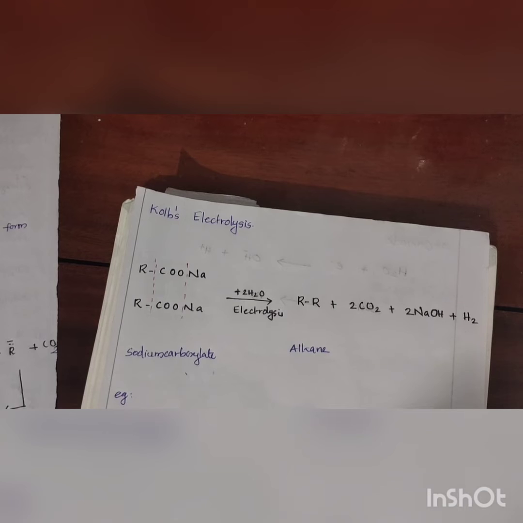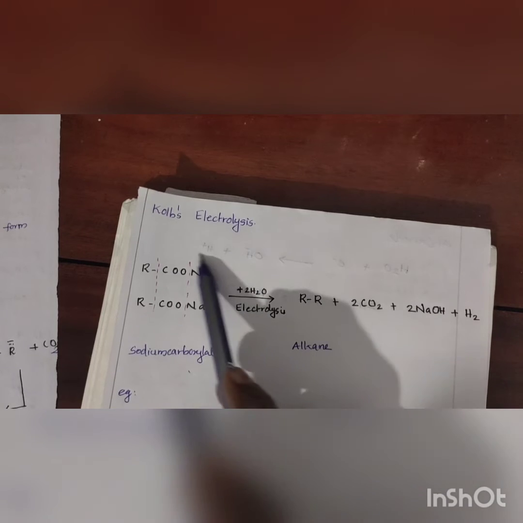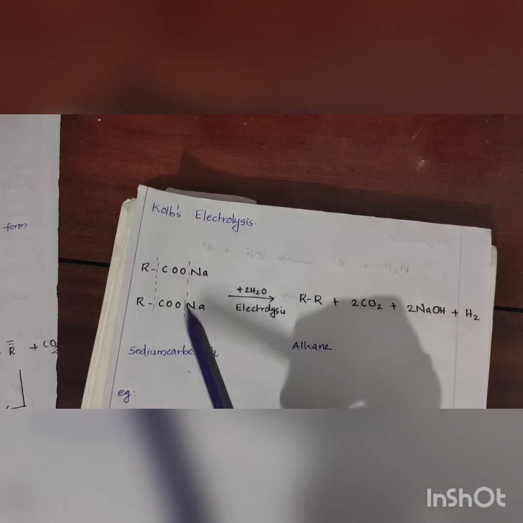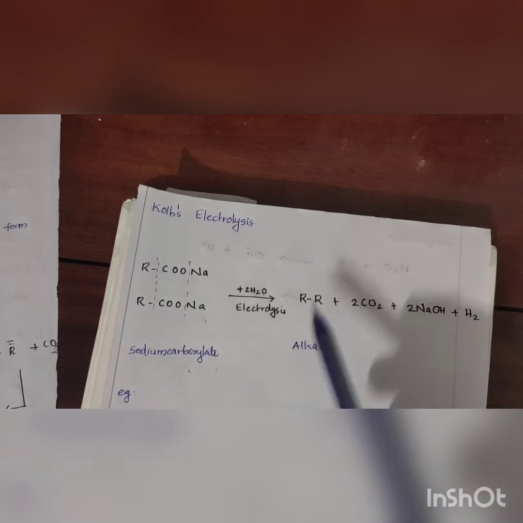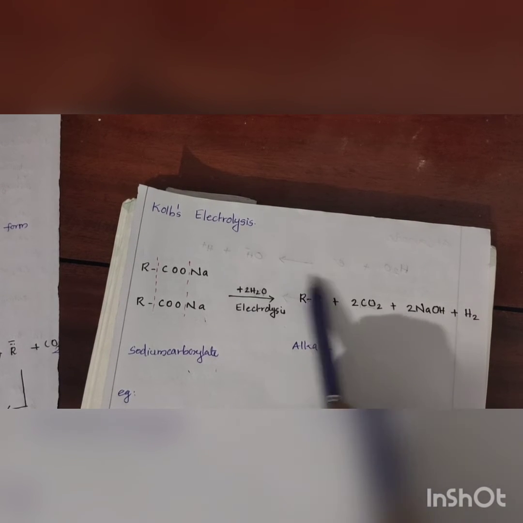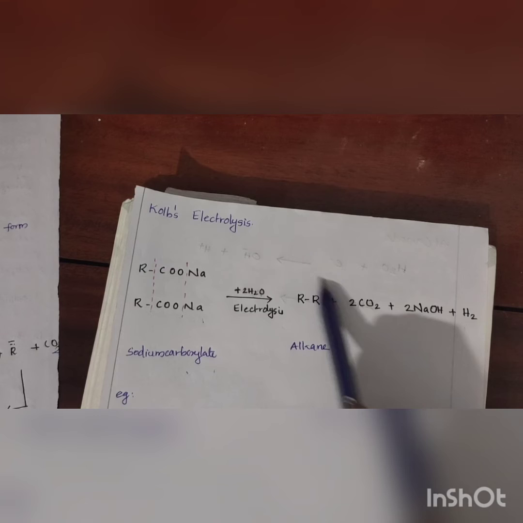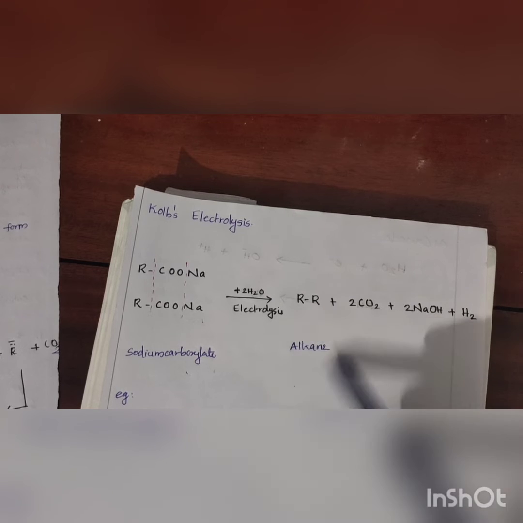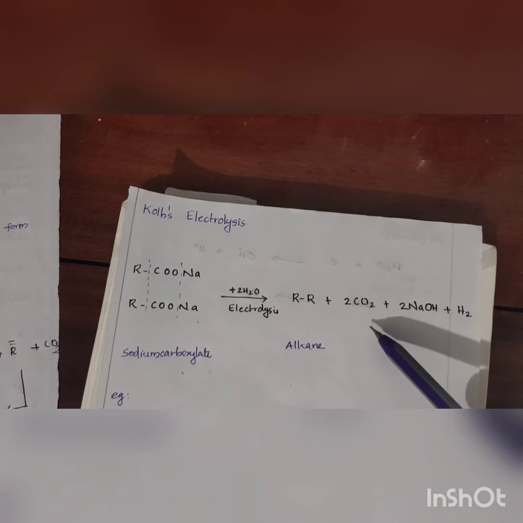In Kolbe electrolysis, a concentrated aqueous solution of sodium or potassium salt of a carboxylic acid undergoes electrolysis to form an alkane, normally an alkane having an even number of carbon atoms, then carbon dioxide, sodium hydroxide and H2.